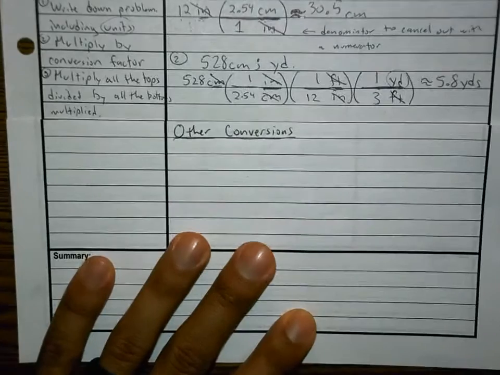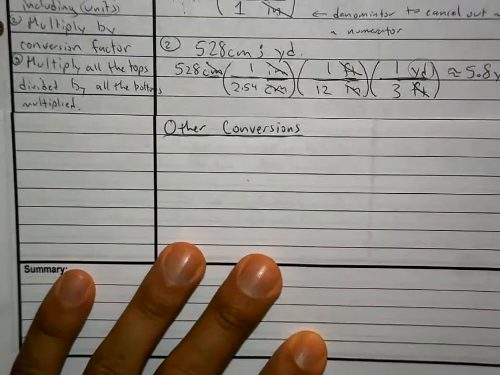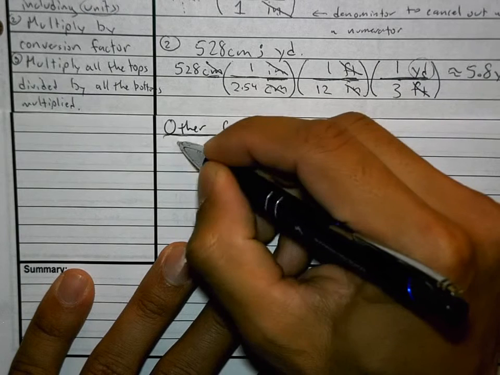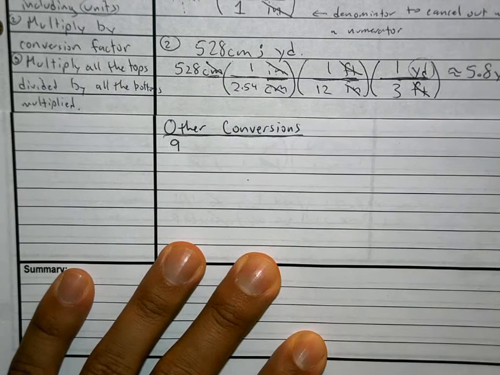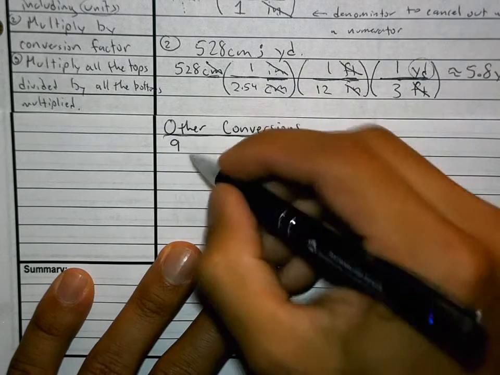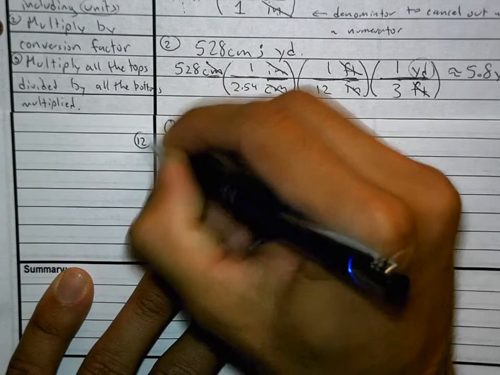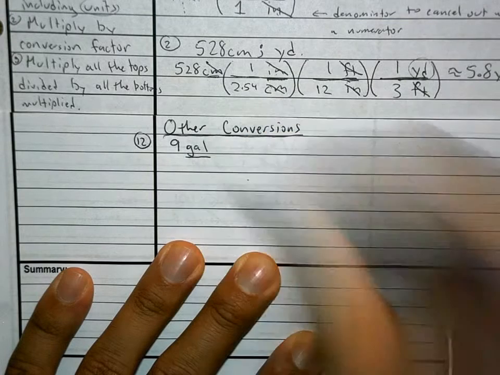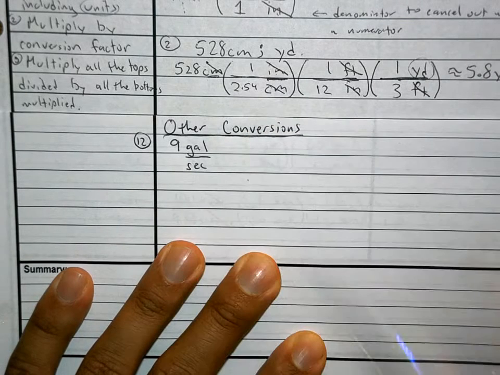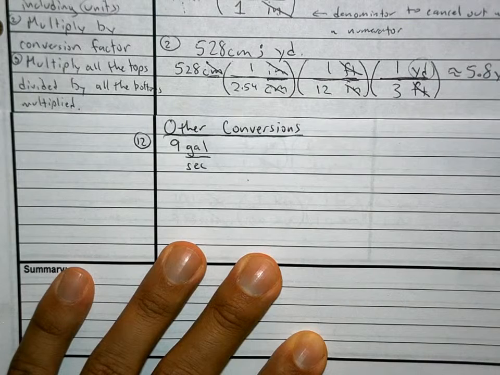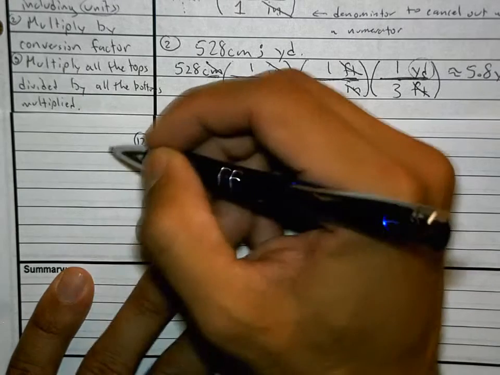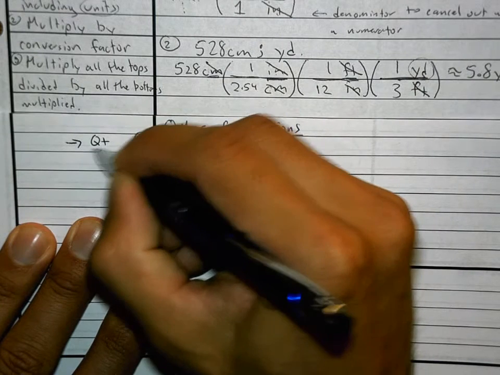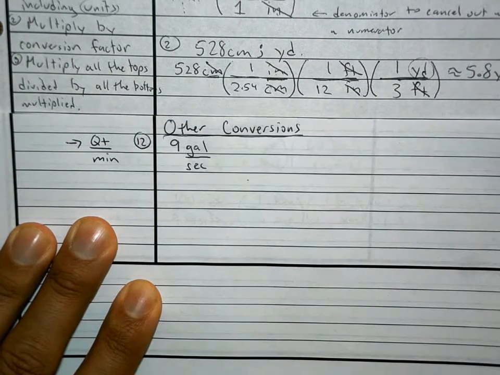So what we're going to do on the second half of 1.5 is we're going to start changing things that are already in units. Like, for example, I'm going to put a number 12 right here in parentheses, and it's going to say 9 gallons per second. And it's going to ask you to convert this into quarts per minute.